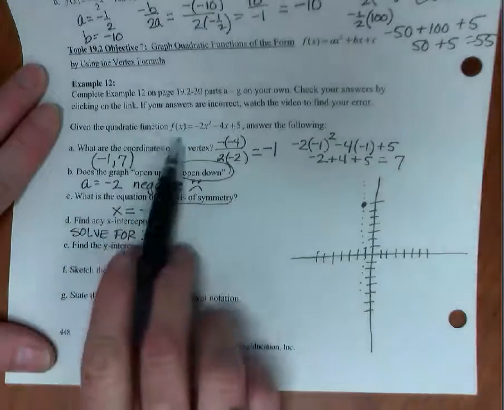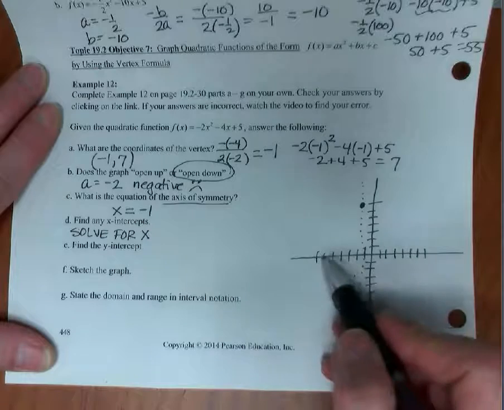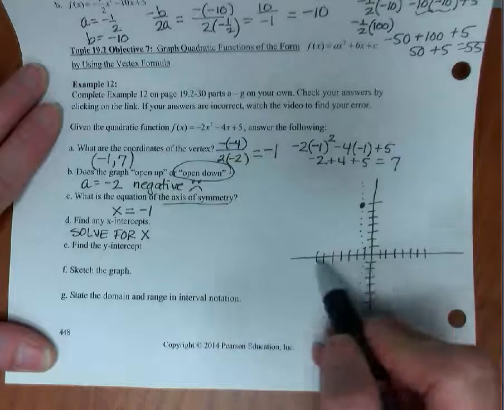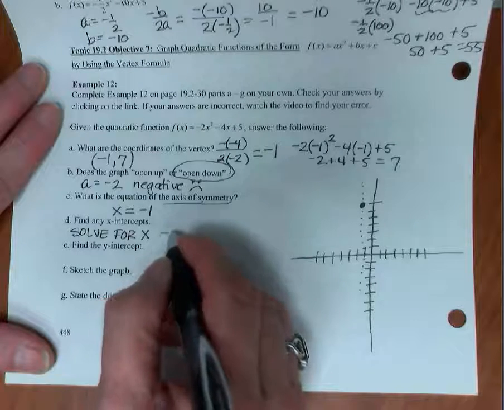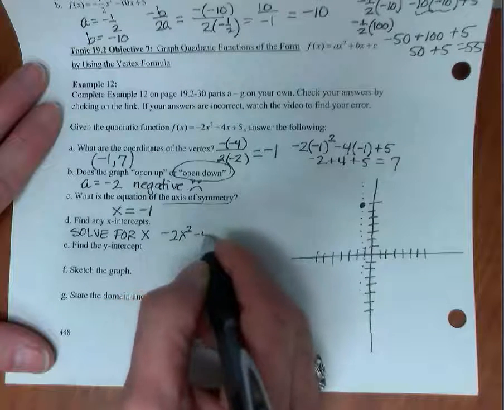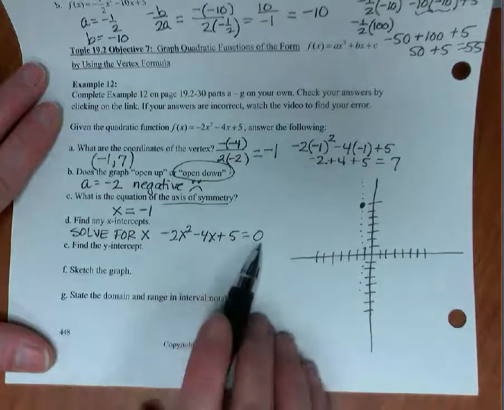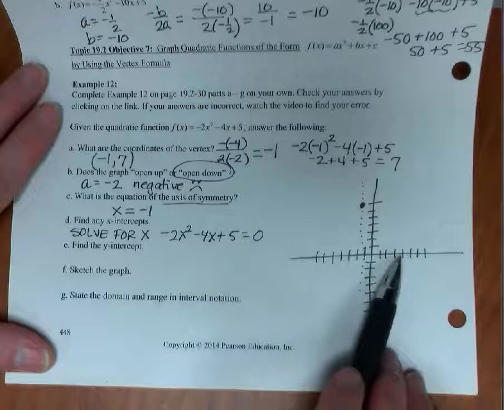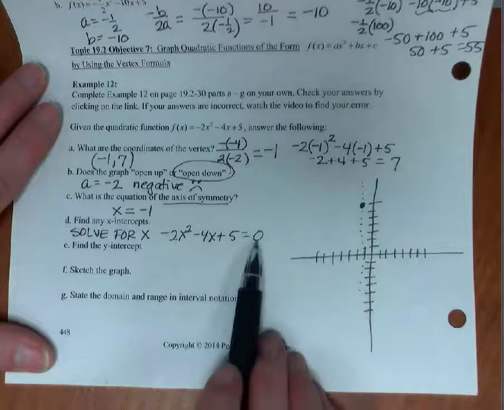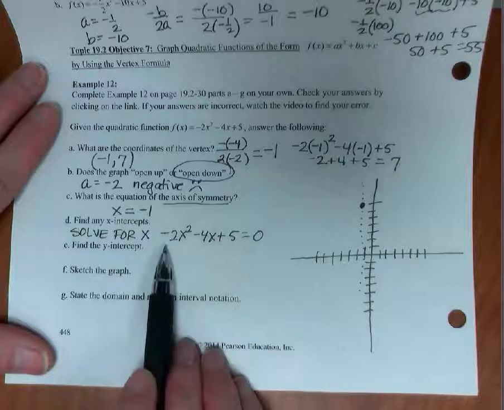In order to solve this for x, where it crosses this axis, we know that y is 0, so we can solve this following equation because I know where it hits this x-axis, the y-coordinate is 0. I have not gone up or down any, so I can set that equal to 0.